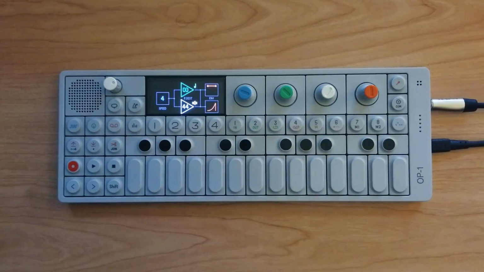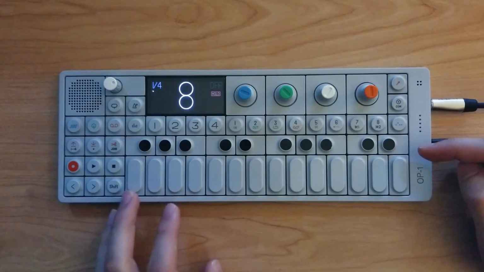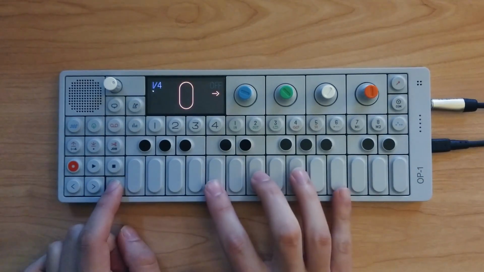And I didn't play that live when I sequenced it onto the track. I actually used this arpeggiator called Endless, and so I can show you. I wrote that chord progression in.